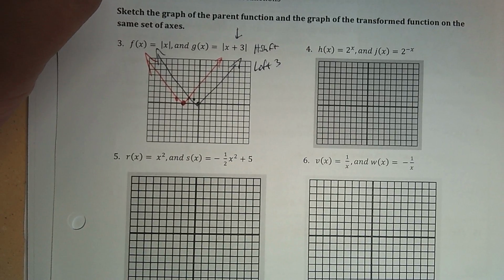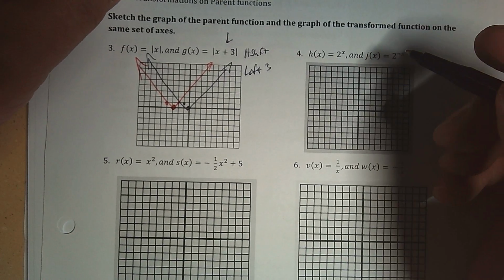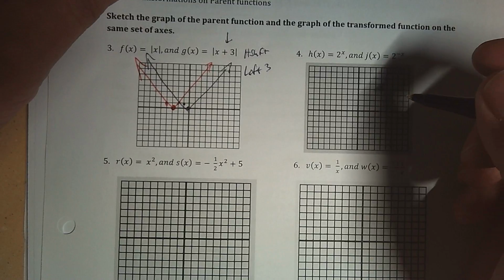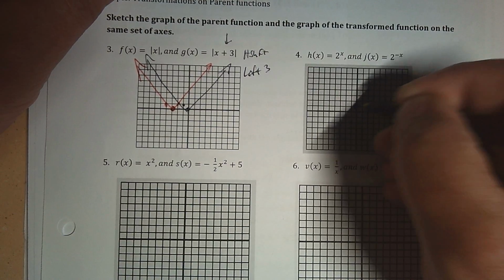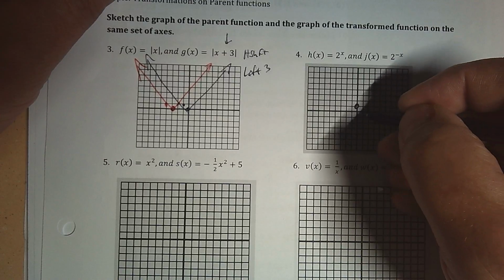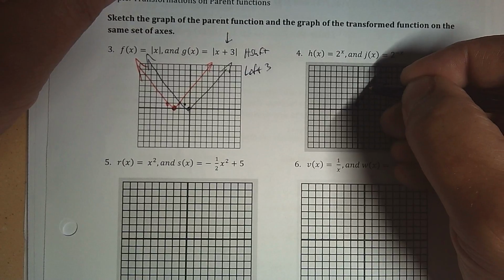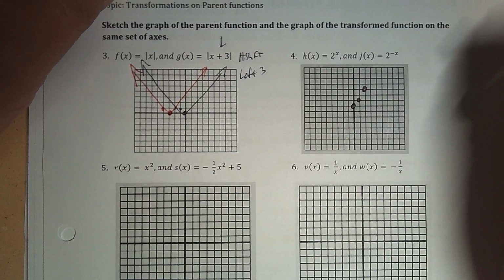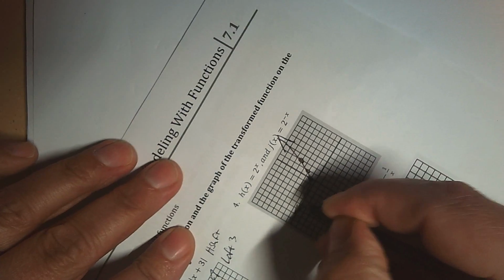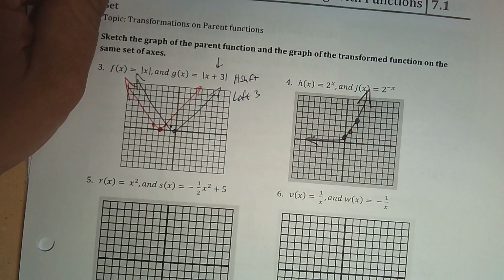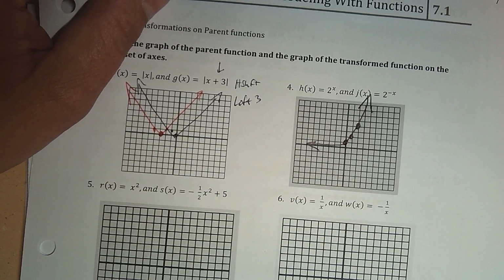Number 4, 2 to the x. What does that look like? So that's exponential. And so we have points at (0, 1), (1, 2), (2, 4), and it curves up to the right, and then it's going to flatten out to the left. There's my exponential graph. And there's an asymptote at 0.